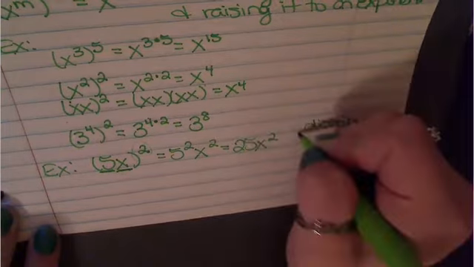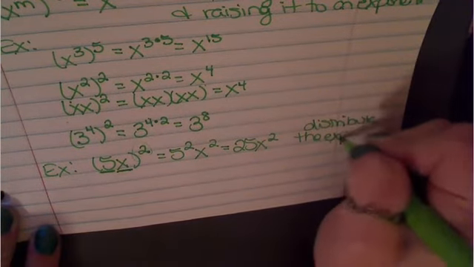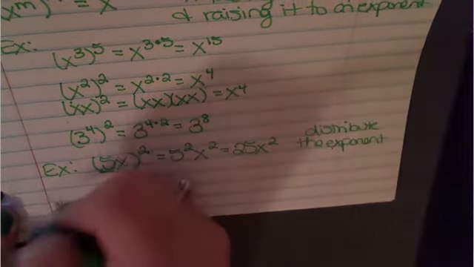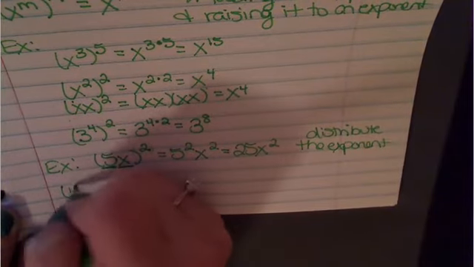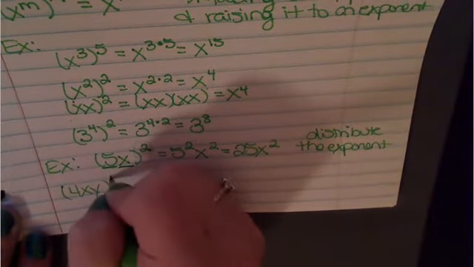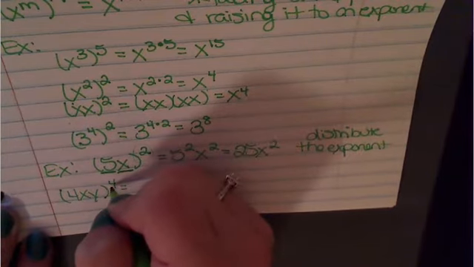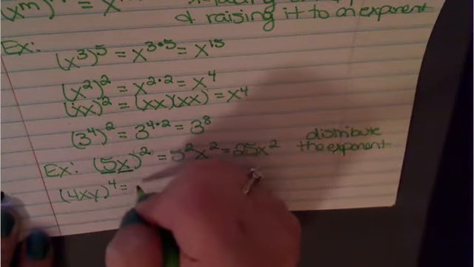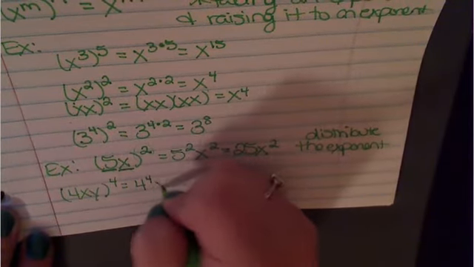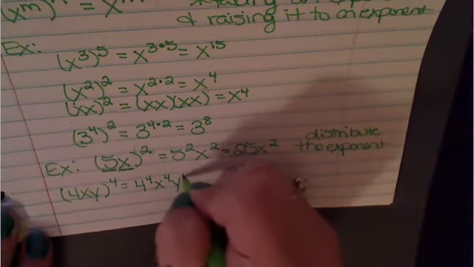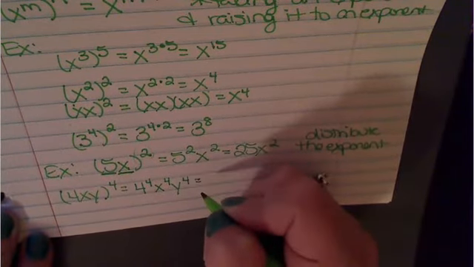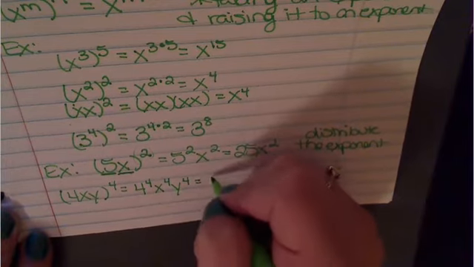Okay, let's do another one. We have (4xy) to the fourth power. So we have to distribute it into each one of these. So we have 4 to the fourth, x to the fourth, and y to the fourth. 4 to the fourth, if you type that into your calculator, you get 256. X to the fourth, y to the fourth.